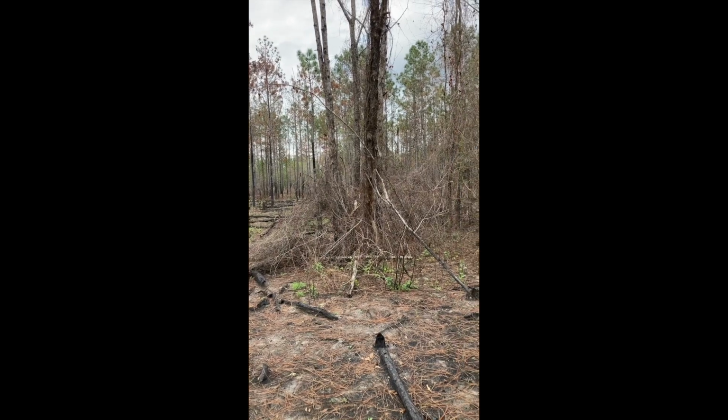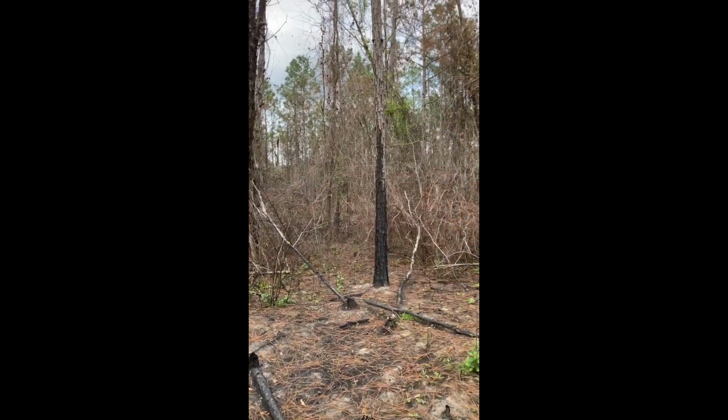And we're also trying to get rid of some of the heavy dead and down fuels in here that have fallen on the ground from previous burns, and hopefully make some new snake habitat, creating different structure and making more stump holes. So this is a good example of the vines I was talking about.